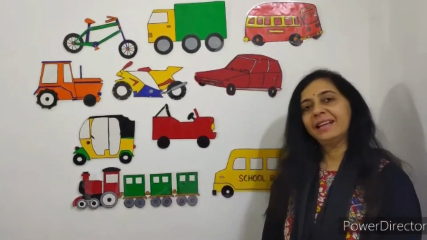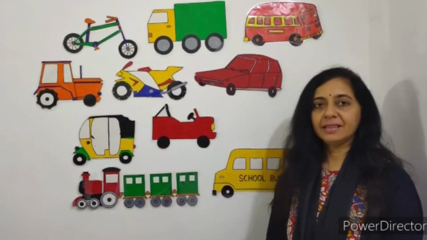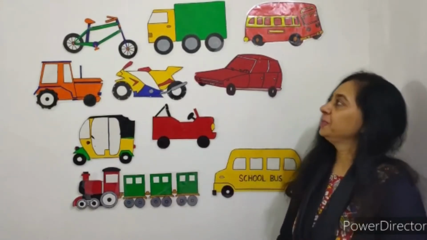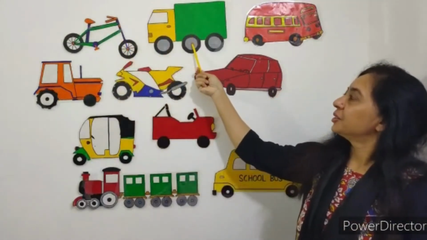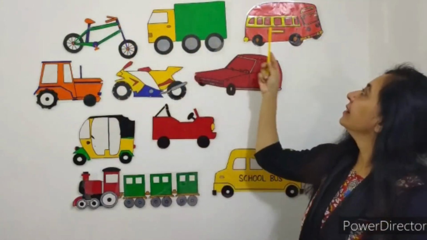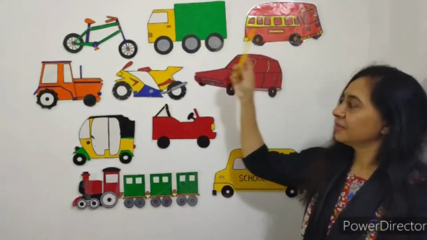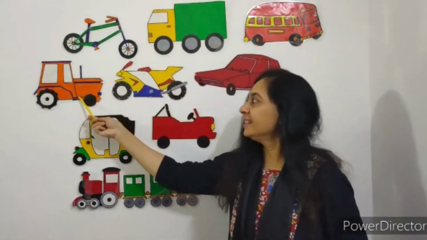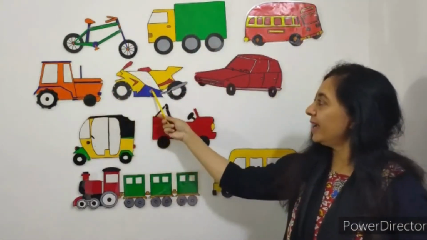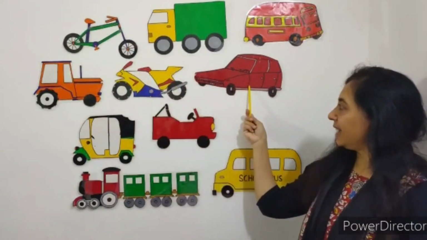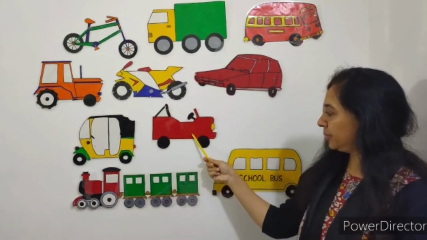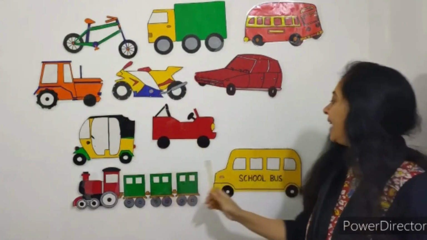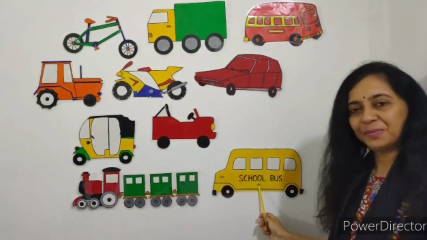So children, let's again revise vehicles which move on land. Bicycle, truck, bus, tractor, motorbike, car, auto rickshaw, jeep, train and a school bus.